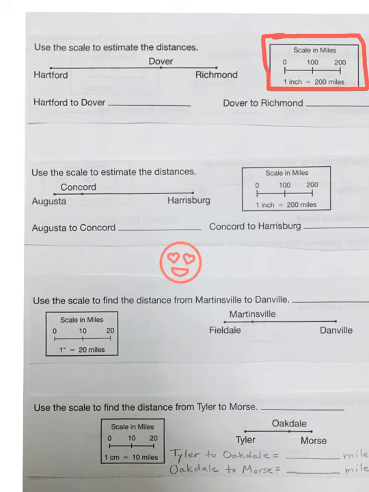Now, we also can use centimeters for our scale on a map, but this particular one uses inches. So let's take a close look at it and see how it works. It says right here that every inch, 1 inch, equals 200 miles. So you can see that if you measure this with your ruler, that inch right here equals 200 miles. So you take your ruler over to the map and you see, well, what are they asking me to find the distance from? They're asking me to find the distance from Hartford to Dover.